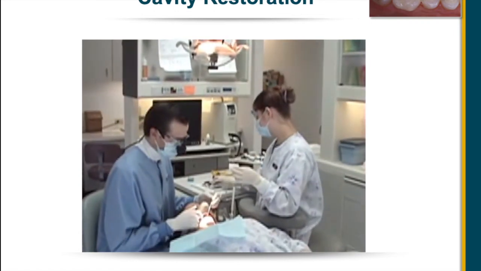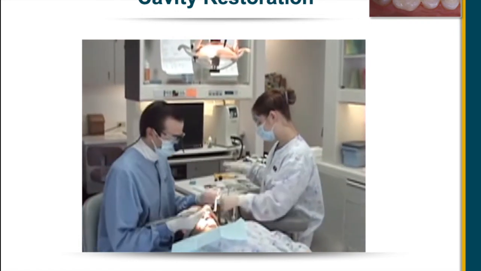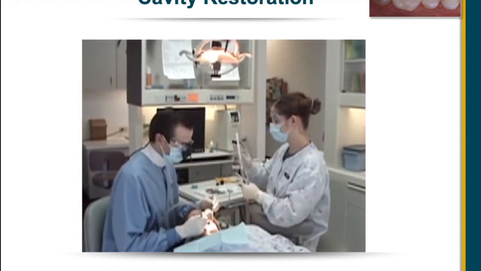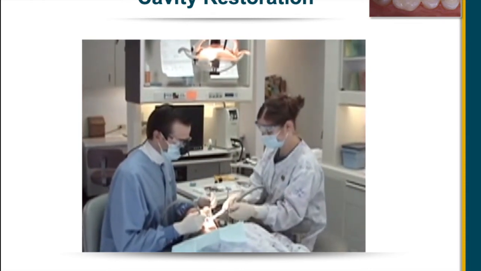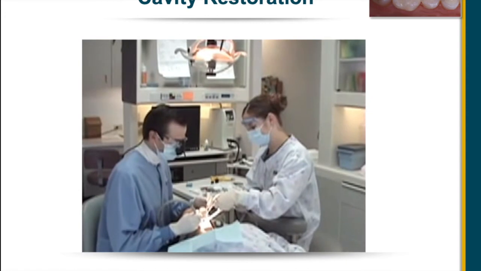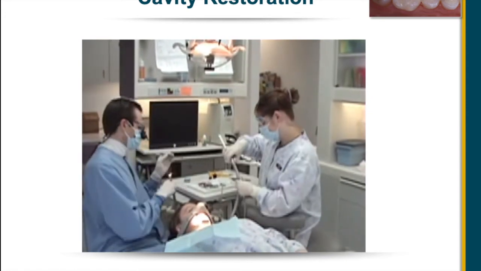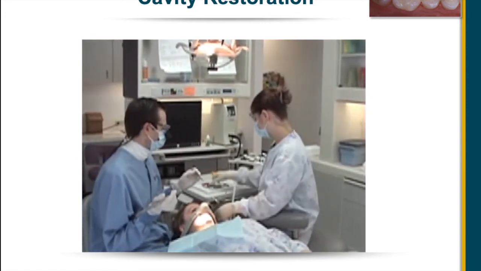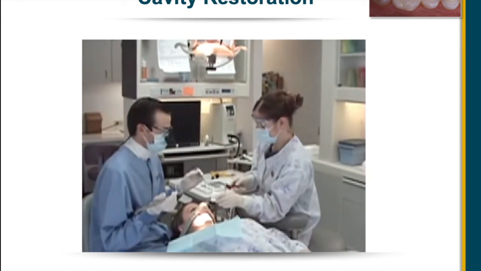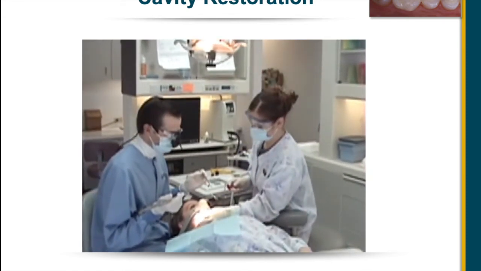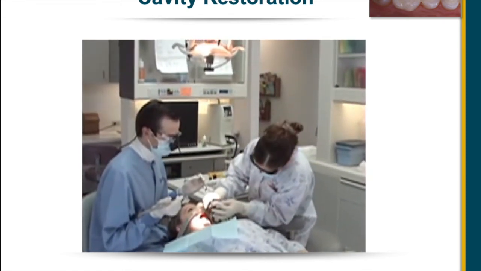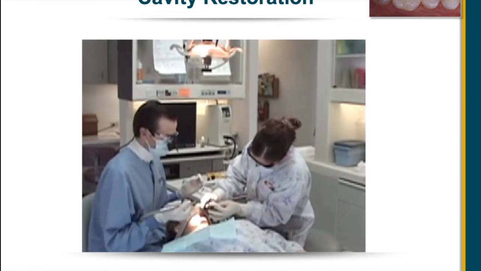The comfort of the patient is also very important. The patient should be positioned with their head slightly above their chest so that all the blood doesn't rush to their head. And the nitrous oxide used in this procedure should be monitored and adjusted as needed for the comfort of the patient.